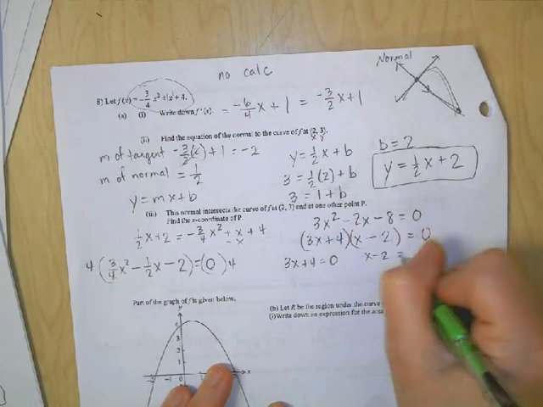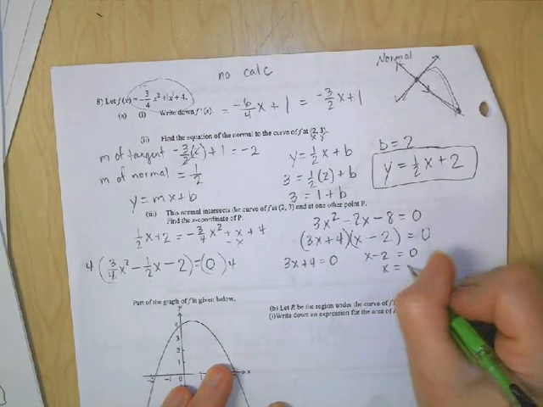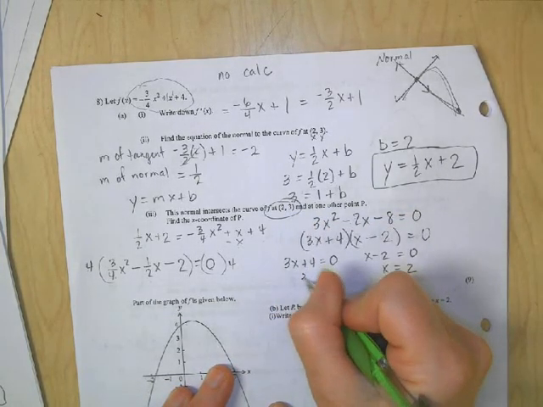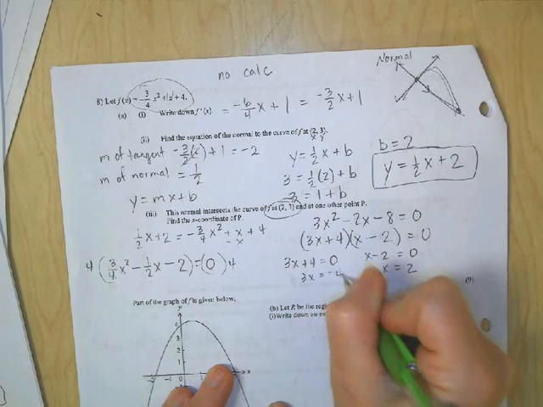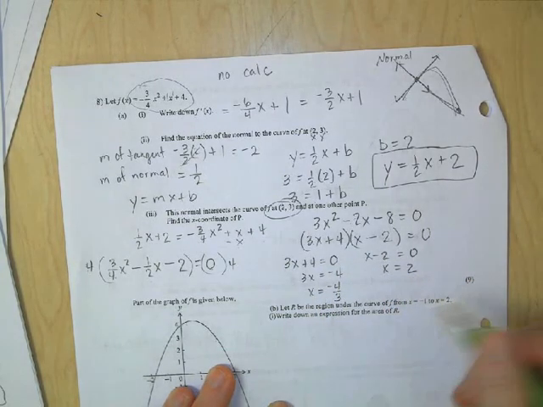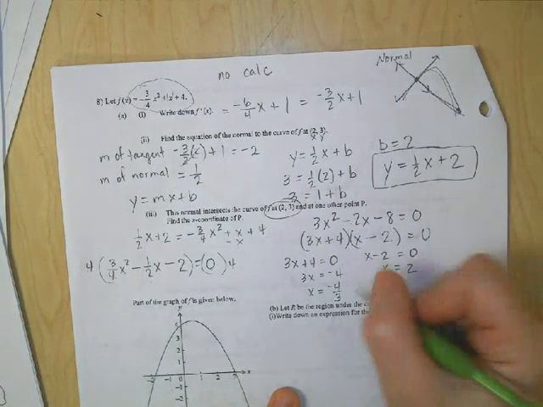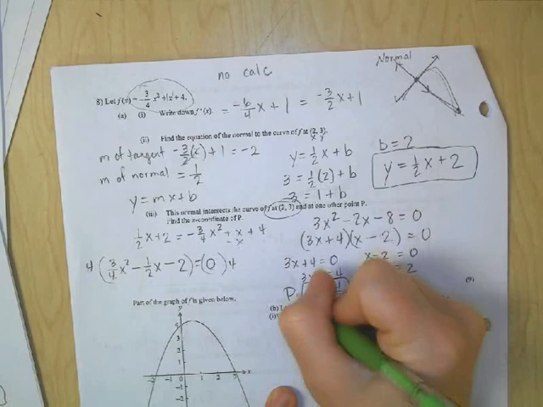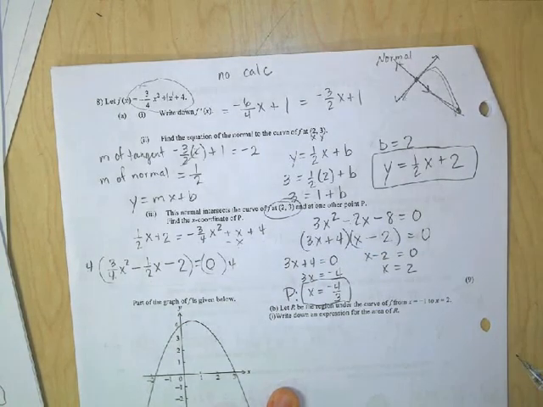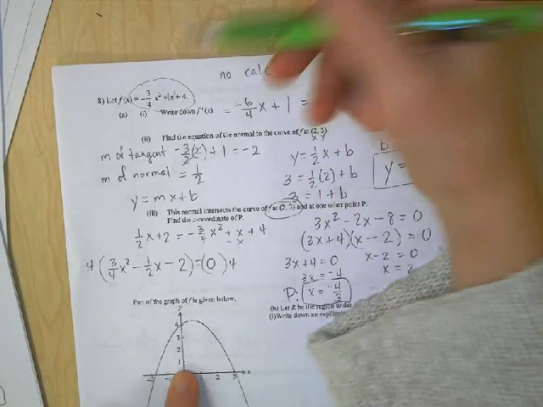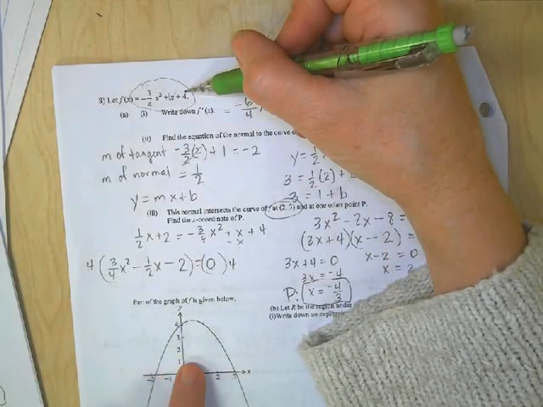So then if I solve this, I get 3x plus 4 equals 0 and x minus 2 equals 0. Solve this one, I get that point right there. Solve this one, 3x equals negative 4. Divide by 3, x is equal to negative 4/3. So the x-coordinate of P is this one right here. So P has an x-coordinate of negative 4/3. Okay, part of the graph of f is given below. Oh, isn't that nice? See, this is why this is a no calculator problem. They actually give us part of the curve.